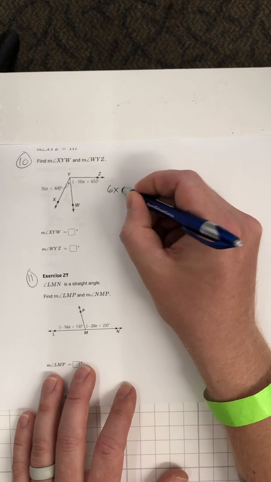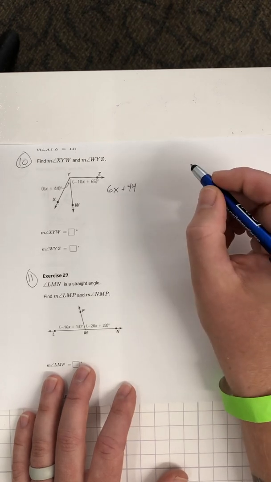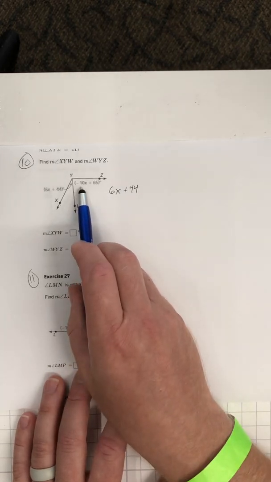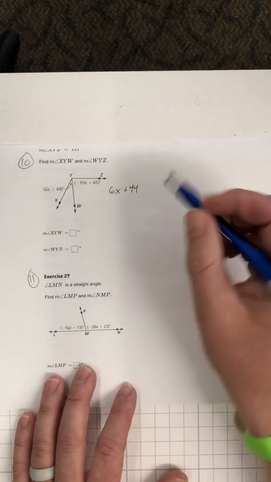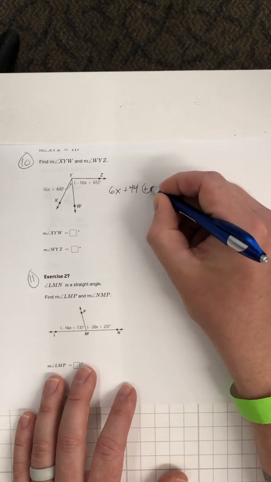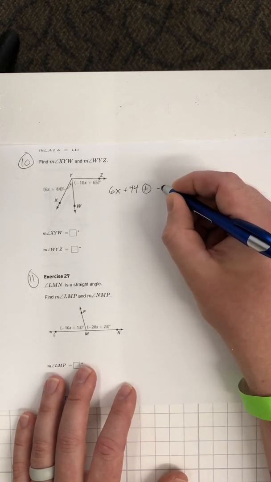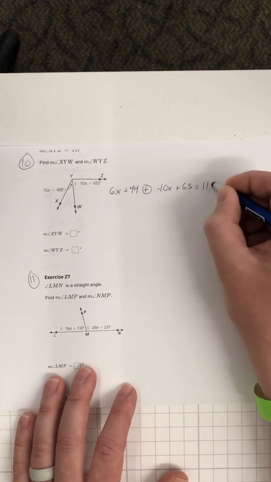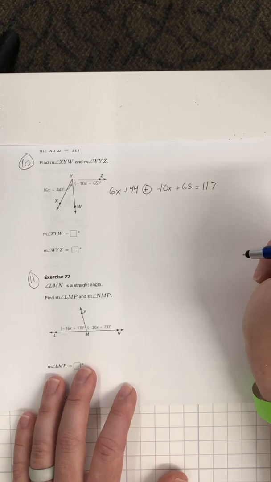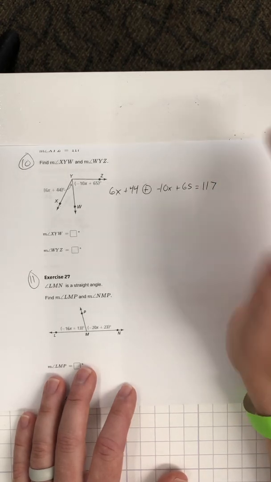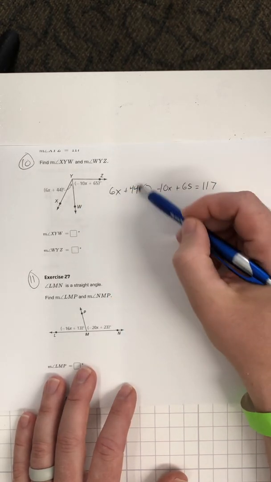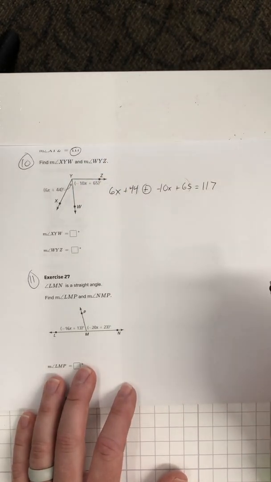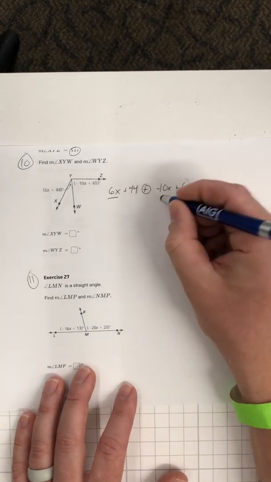We're going to add the two smaller angles together. Now we have to be careful here. We have 6x plus 44. The next one is negative 10x plus 65. So we're still adding these together, but there's a negative 10x plus 65, equals 117. Same exact process: we're adding the two smaller expressions together because we know that they equal 117. That's kind of cut off right there. Same thing, combine like terms.